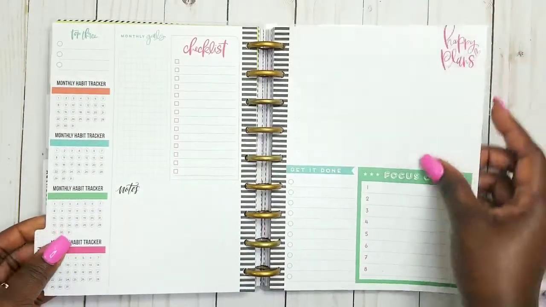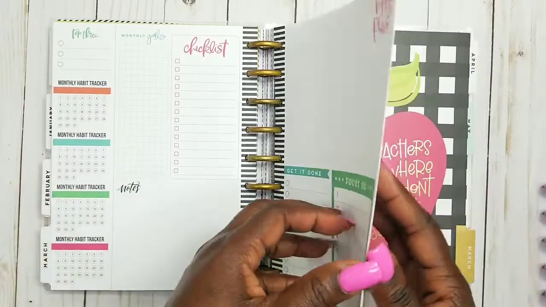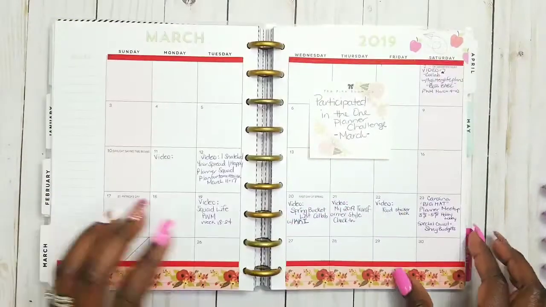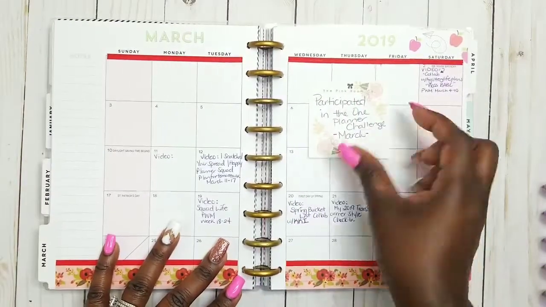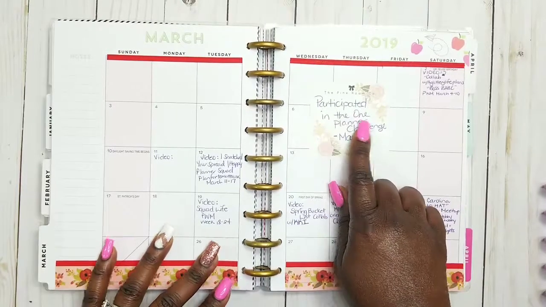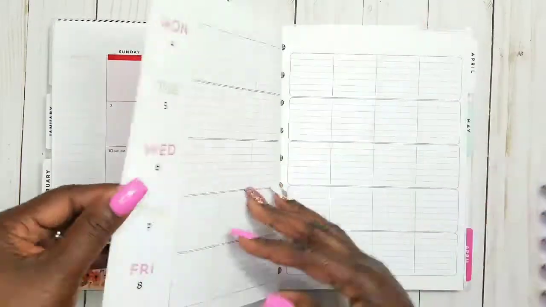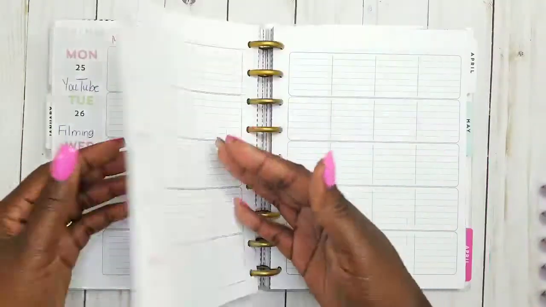I thoroughly enjoyed it. And then I'll also put that playlist in there as well, so you can see the other planner babes who partook in that challenge. And then here in March, I did put a little sticky note to remind me that I participated in the One Planner Challenge. And so for the month of March, I did no planning in here whatsoever at all.